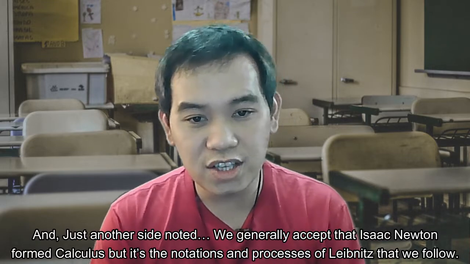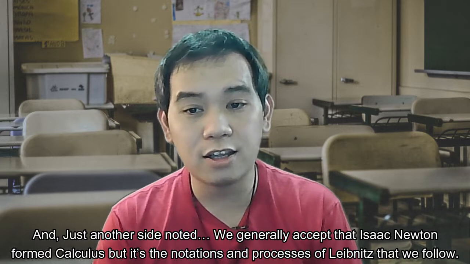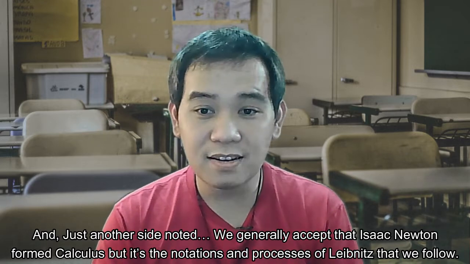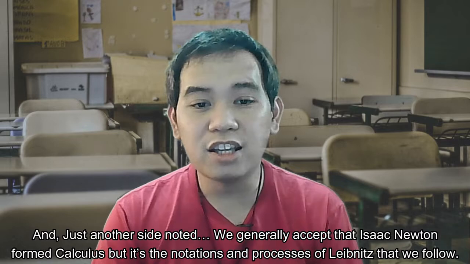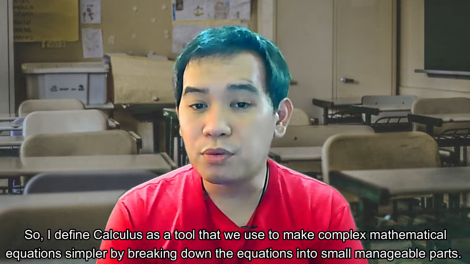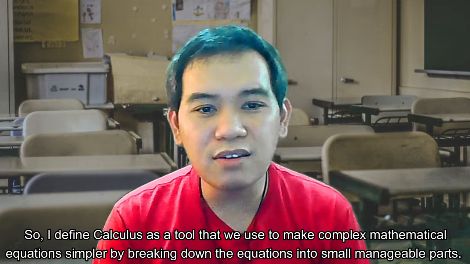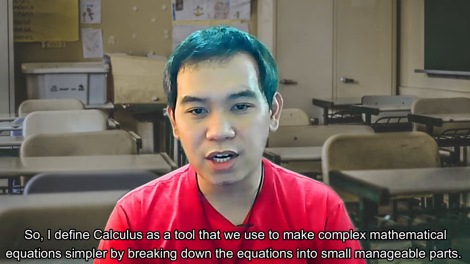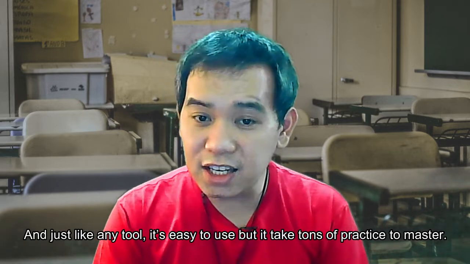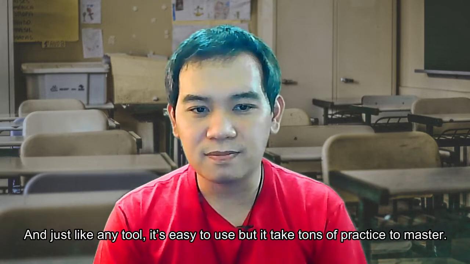And, just another side note, we generally accept that Isaac Newton formed calculus. But it's the notations and the processes of Leibniz that we follow. So, I define calculus as a tool that we use to make complex mathematical equations simpler by breaking down the equation into small, manageable parts. And just like any tool, it's easy to use, but it takes tons of practice to master.